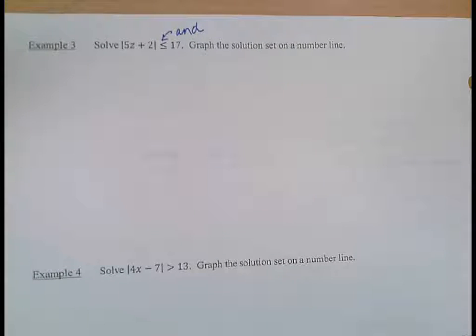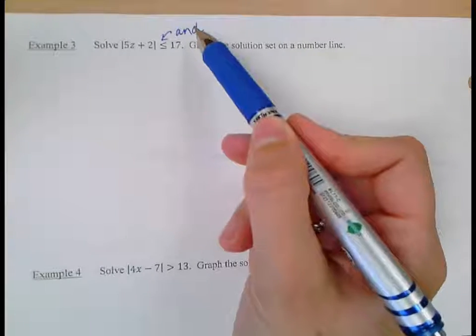Now, if it's an "and," there are two ways you can set it up. I do not care which way you set it up. Use whichever method makes the most sense to you. So I'll show you both. The first way is to set it up exactly the same way you set up example 2. It's just "and" in between.